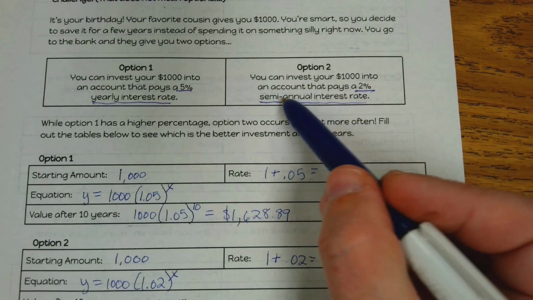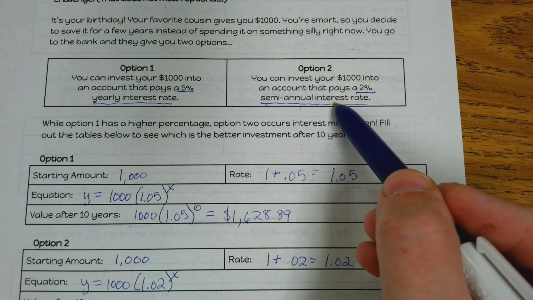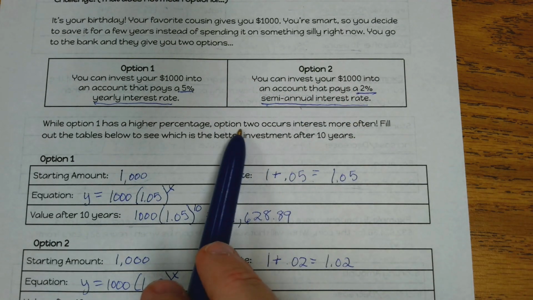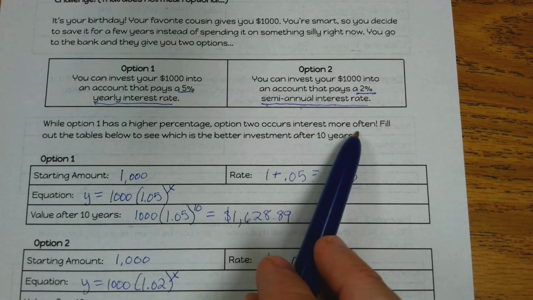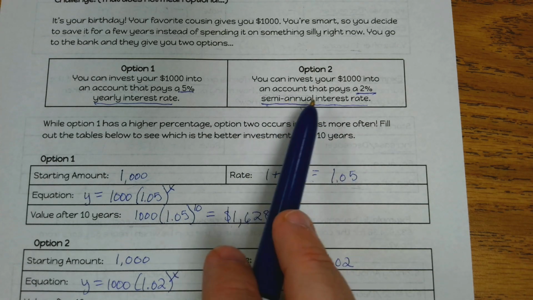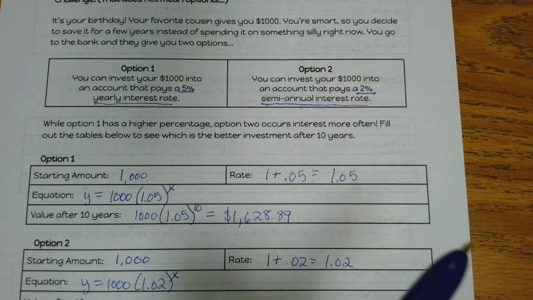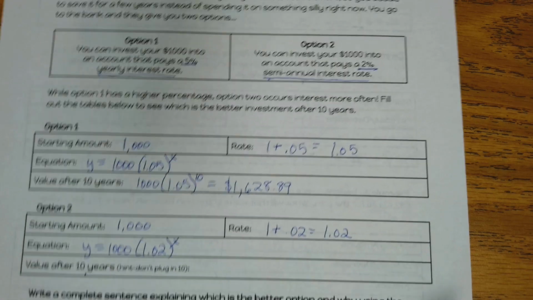Now remember, our option 2 had a semi-annual interest rate, which means that it accrues interest more often. If it's semi-annual, that means it's going to accrue interest twice as often, so 2 times per year.